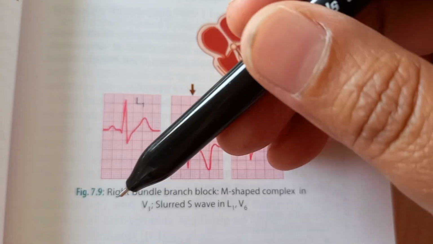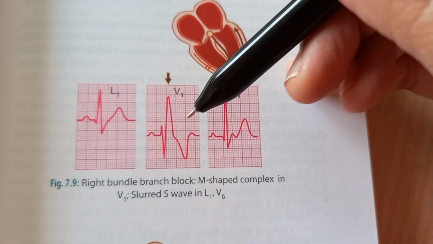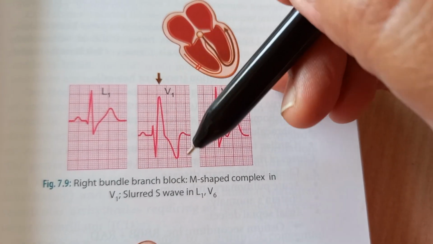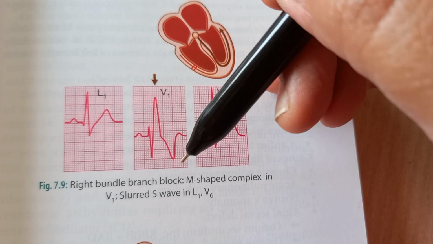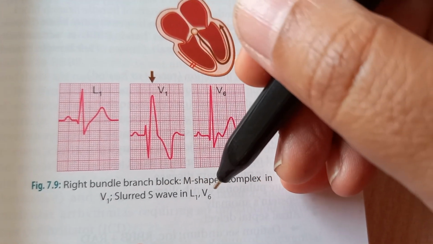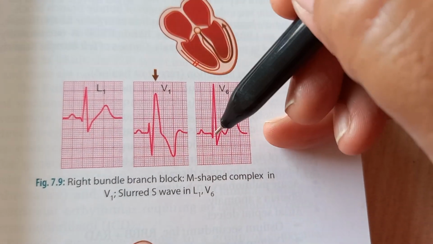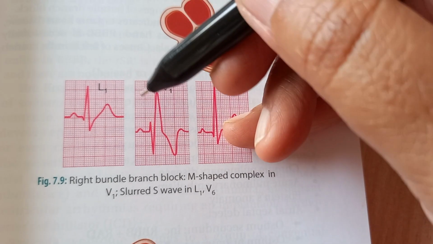Some other things they're talking about, right bundle branch block, M-shaped complex in the V1. So in the V1, you will see an M-shaped complex. To me, it looks more like a W, right? Okay, then slurred S wave in L1, V6. In L1 and V6, you have a slurred S wave. Okay.